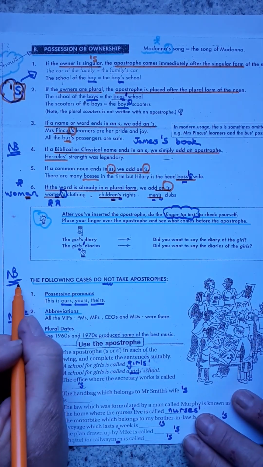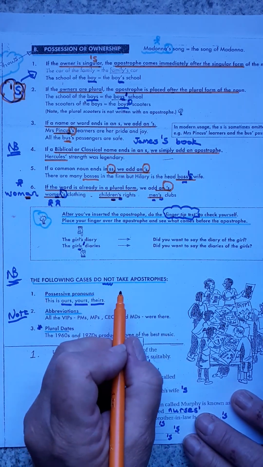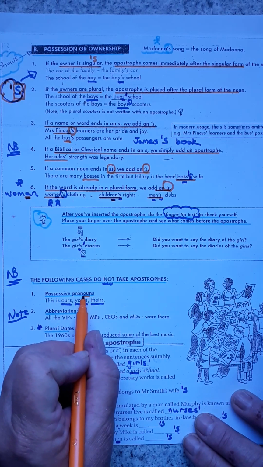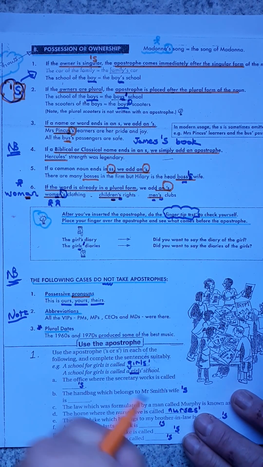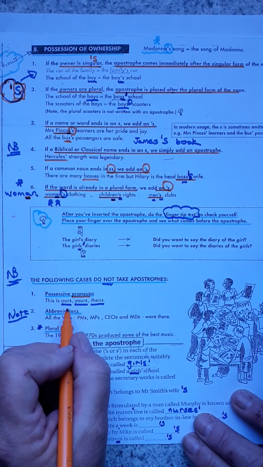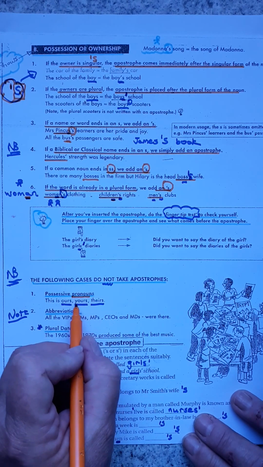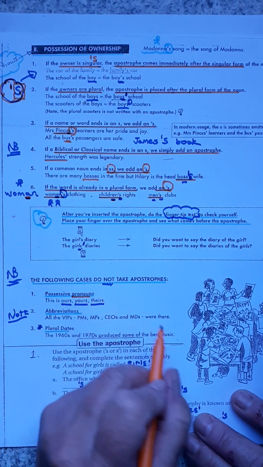Right, but also please note, there are some cases where you will not use the apostrophe, and that is in pronouns when you show it is yours, it's possessive, okay? It is ours, that book is ours, that pencil is yours, the holiday homes are theirs, and so forth.